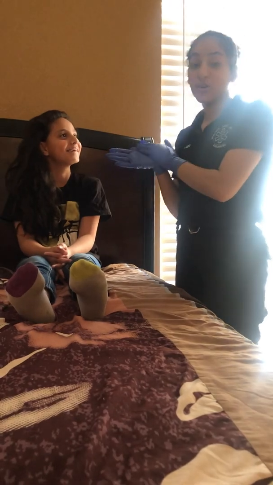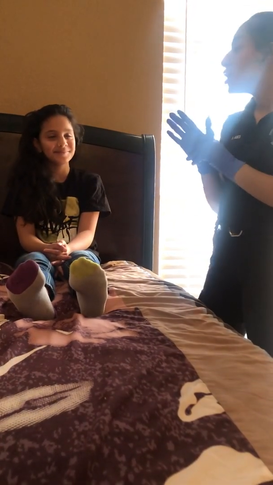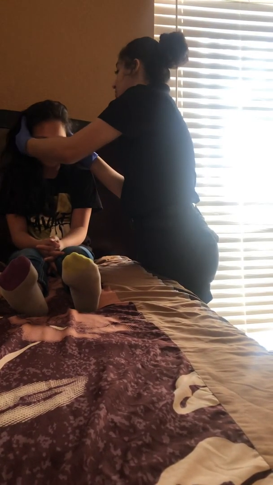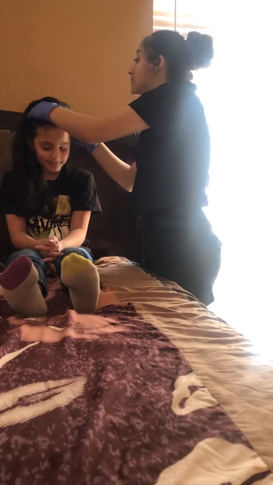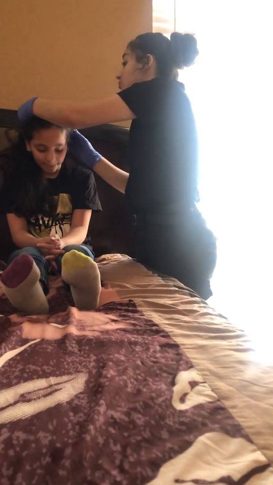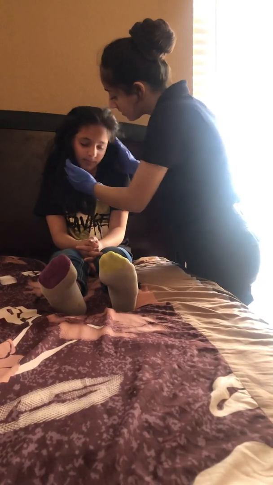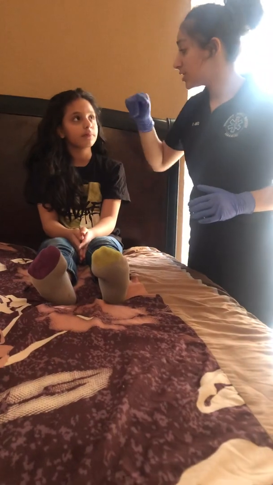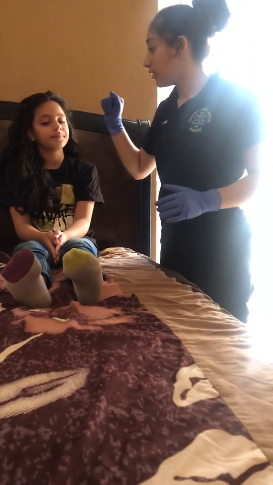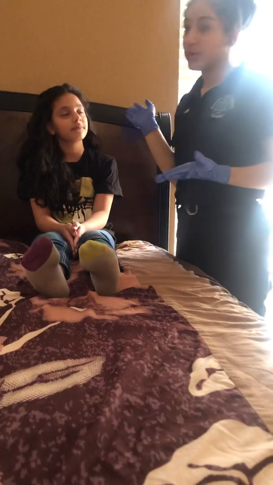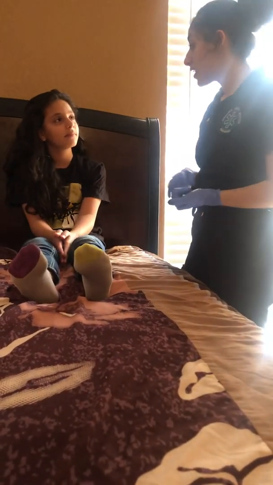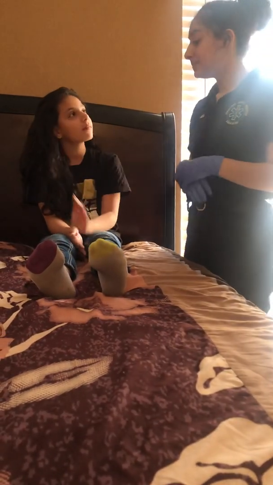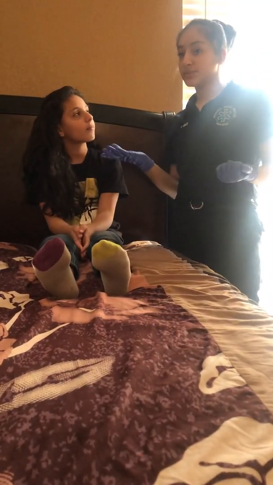So this is focused on the neurological system. So I will assess the head. I'm going to assess for any deformities, any hematomas, anything unusual, skull fractures. There seems to be nothing. With my pen light, I would look into the eyes to make sure my pupils are normal. So my pupils are equal and reactive to light. I will look in the mouth and nose, any blood, any cerebrospinal fluid, and everything seems normal here.